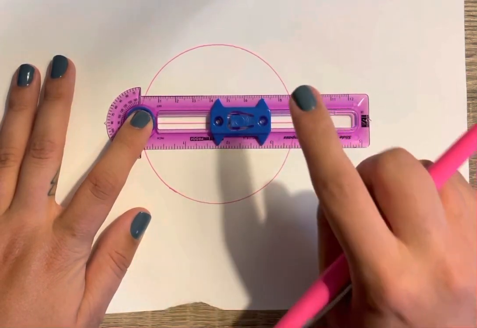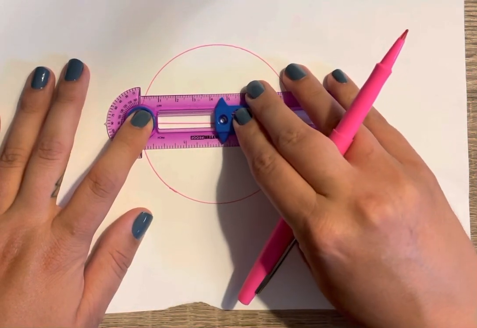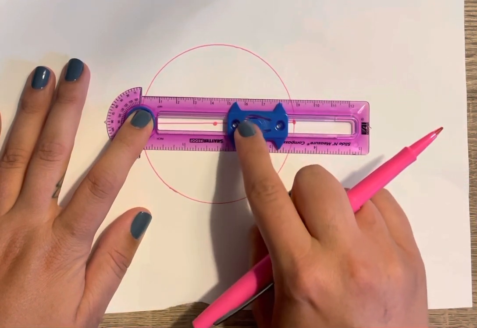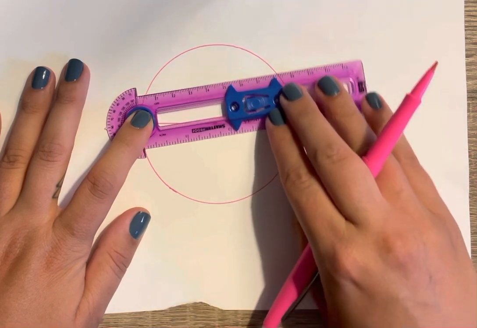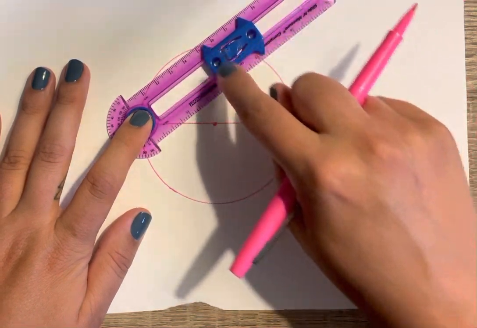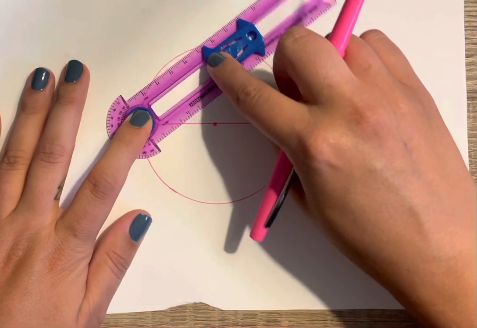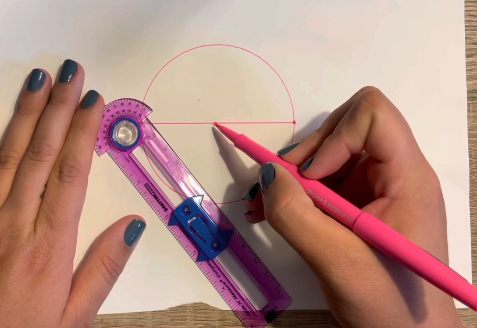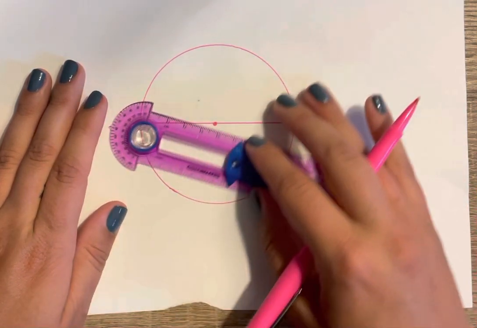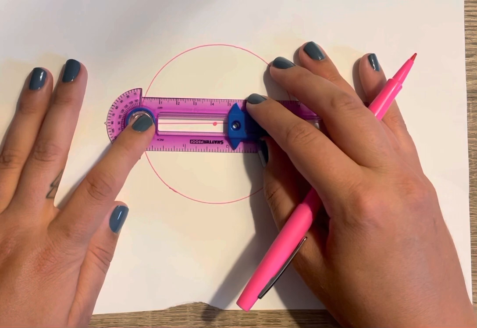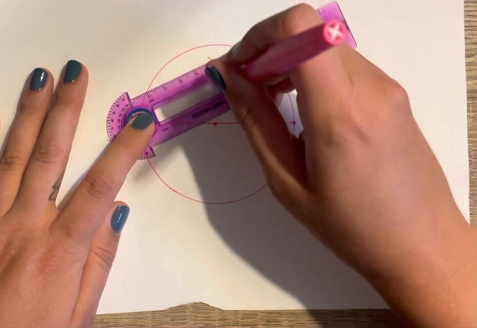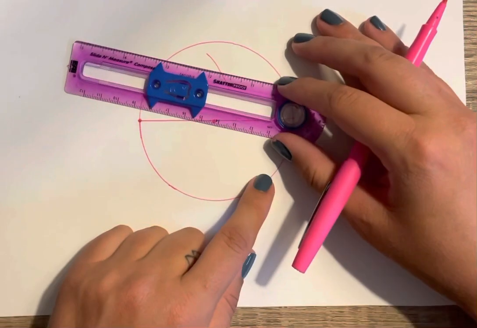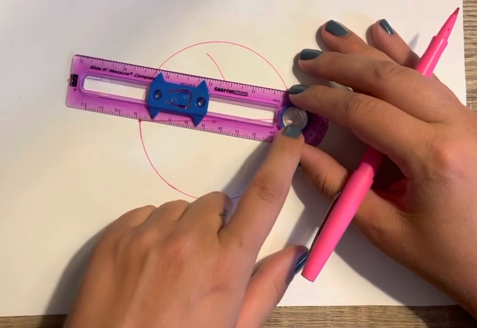So I'm putting the center point here. At this point, I need to increase the distance because I need to make sure that it's more than halfway across the diameter. And we're going to create just one arc here. In a perpendicular bisector, we created one above and one below, but because we have the center point that we can connect to, I don't need to have two intersections. I only need to have one. So I will just create one little arc here, and then I'm going to create an arc using that same distance from the other endpoint of this diameter.